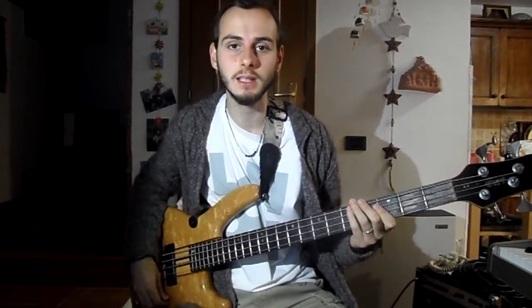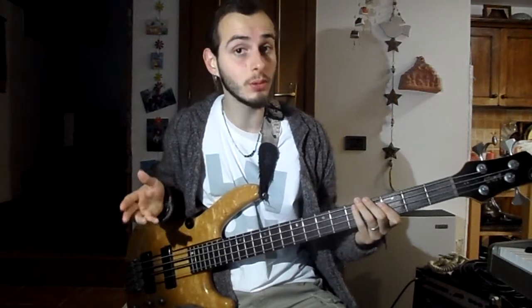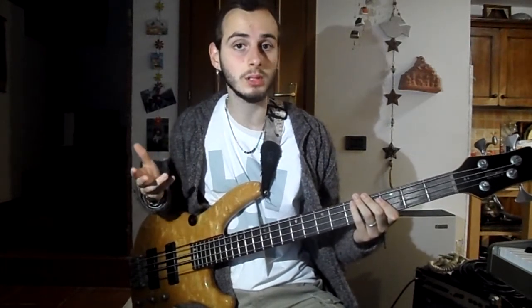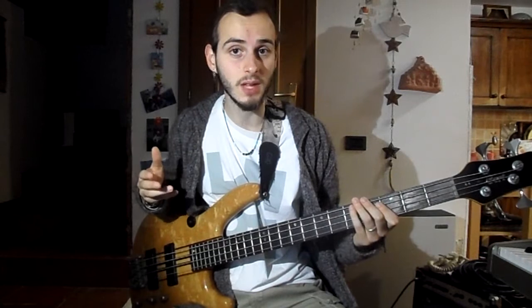All these notes fit very well in a C major bass line, for example. So if you have a C major chord in a song and you have to play the bass line, you can play the root, and it's cool, it's fine. But if you want to enrich your bass line, you can play those notes, and they're going to fit very well in that situation.